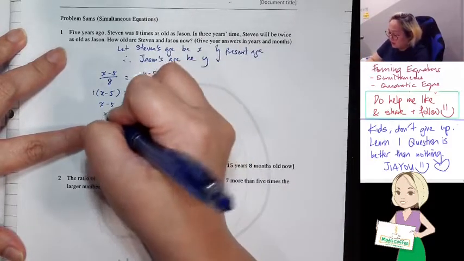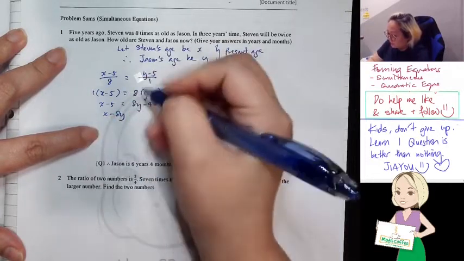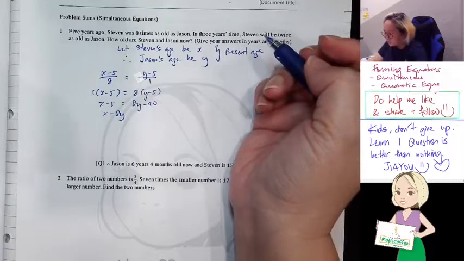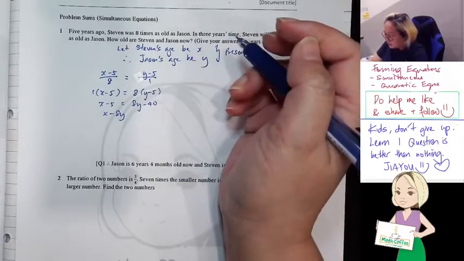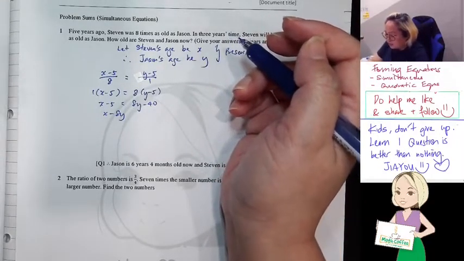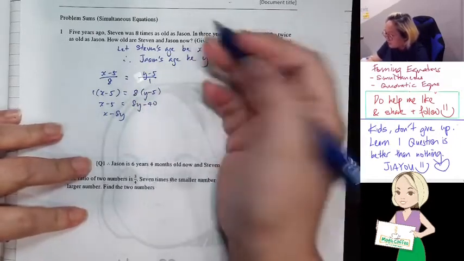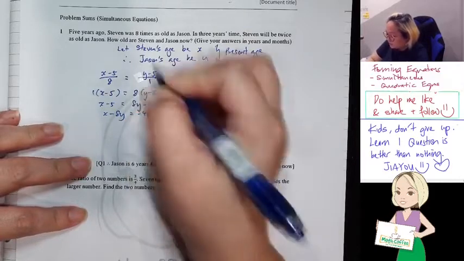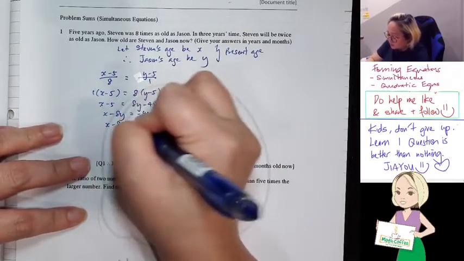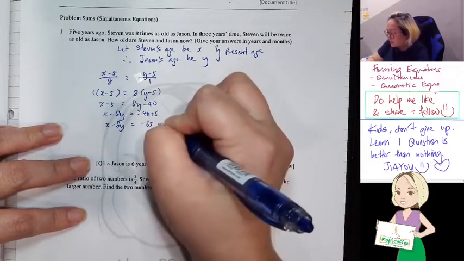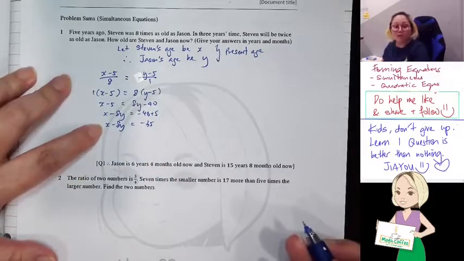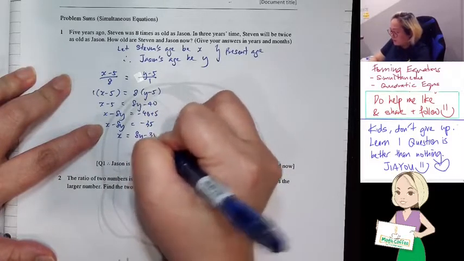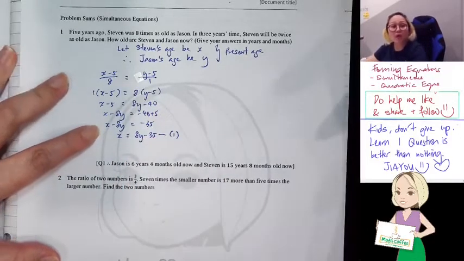X minus 8Y equals minus 40 plus 5, so X minus 8Y equals minus 35. Since I have 1X, I let X be the subject, so X equals 8Y minus 35. This I let be equation 1.